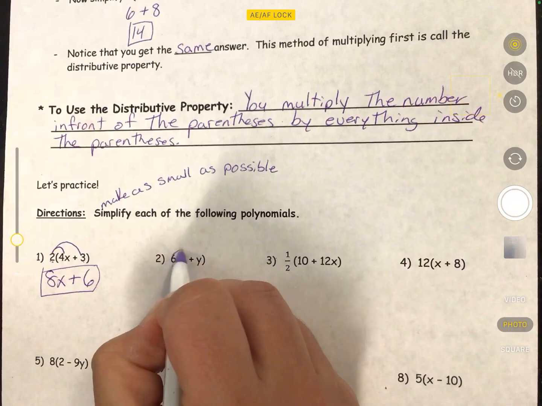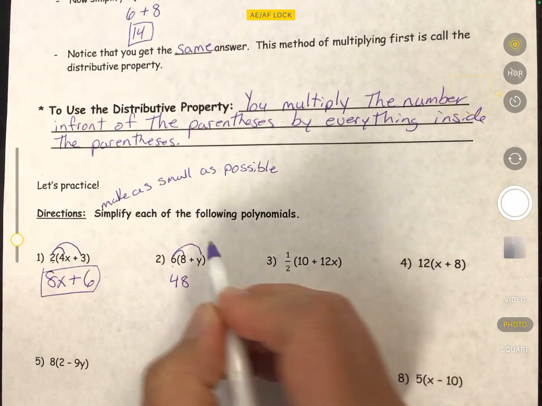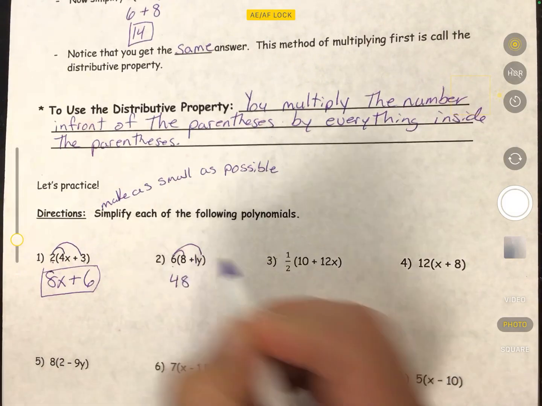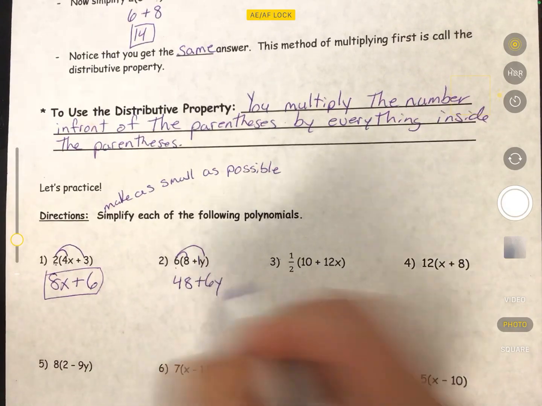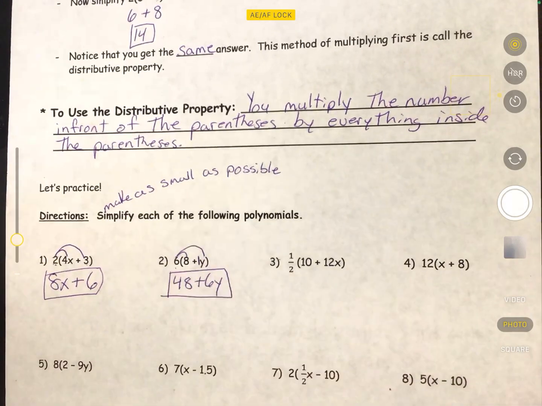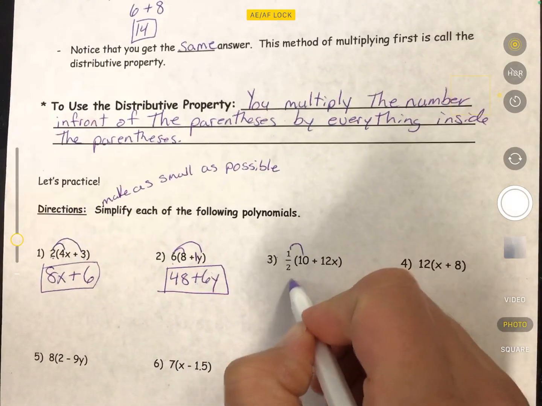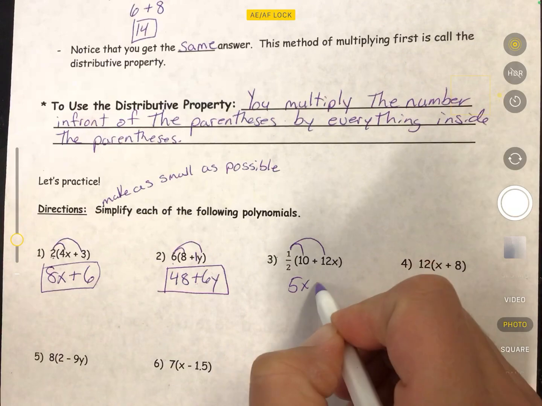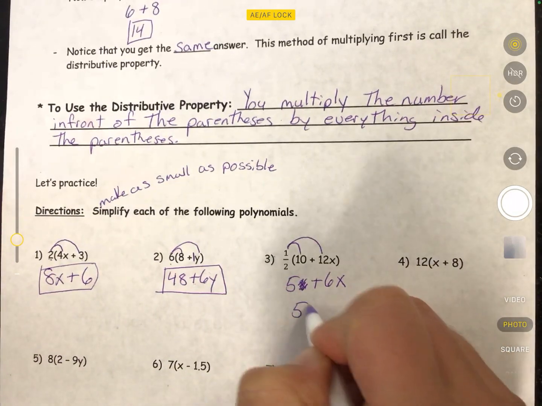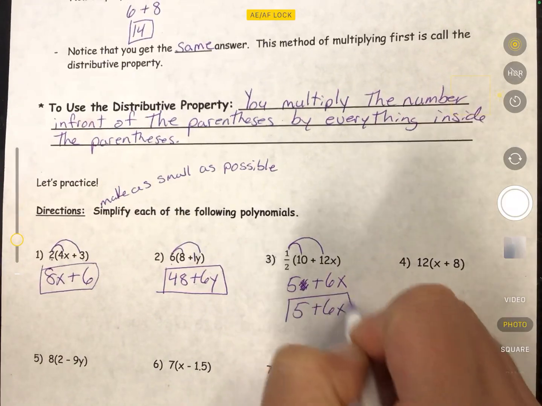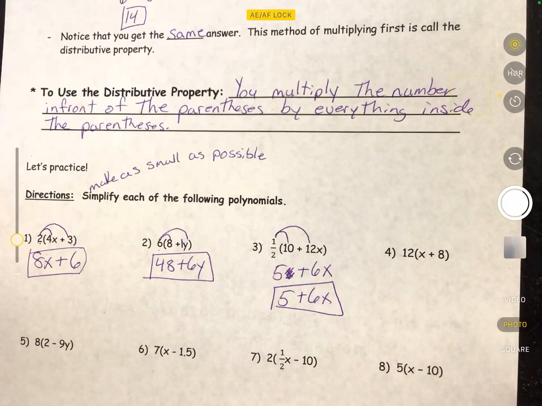Take the 6, multiply it by the 8. Take the 6, multiply it by y. Now remember that invisible coefficient is a 1. 6 times a positive 1y is a positive 6y. When you multiply and get a positive, write a plus. Half times 10 is 5. Half times 12x is 6x. There's no x on that 5, I'm sorry. It's just 5 plus 6x. Half of 10 is 5, half of 12x is 6x.